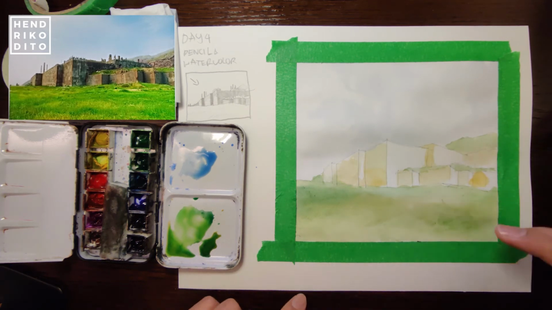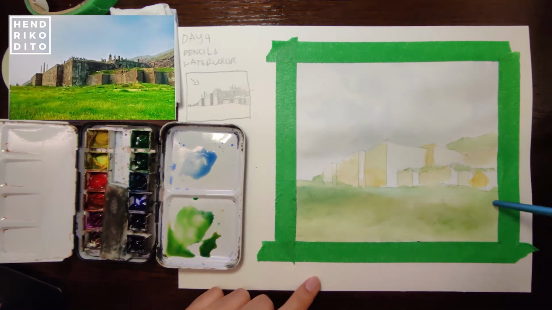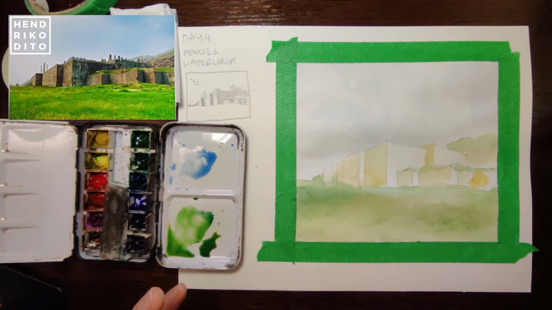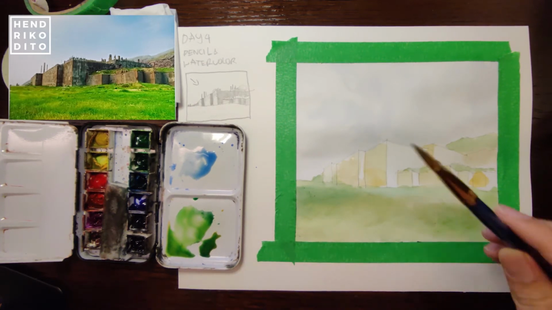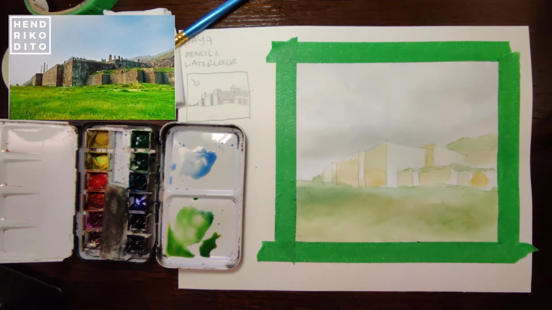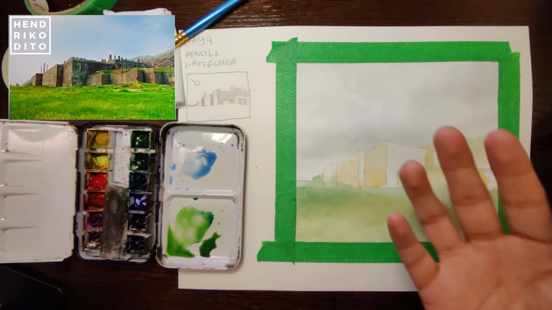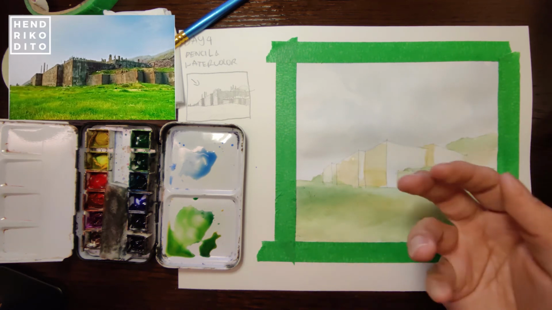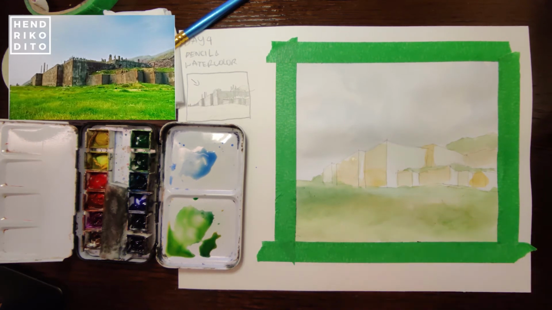Not really sure yet. You can see that this paper is a bit buckling. It's okay. It's not a big problem because paper buckles since it's watercolor, and this is a cheap watercolor paper and very lightweight. Yeah, whatever I've been showing you is using a very cheap paper, so everyone can actually copy and try it out themselves. Okay, so we've got to wait for a while.